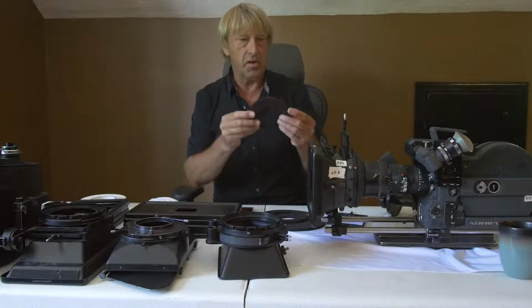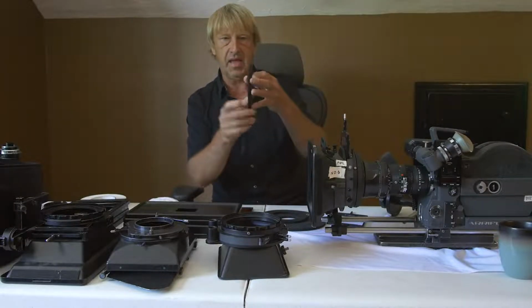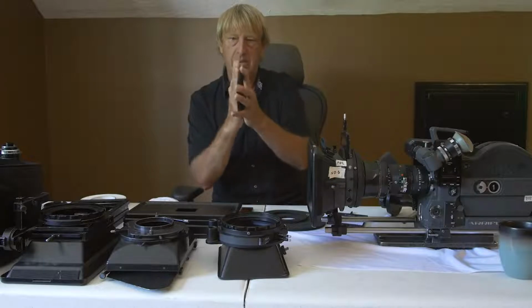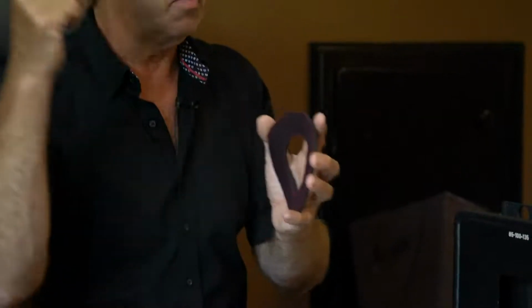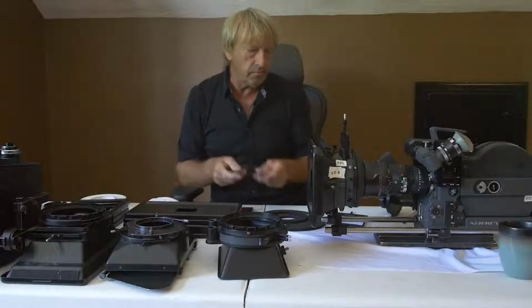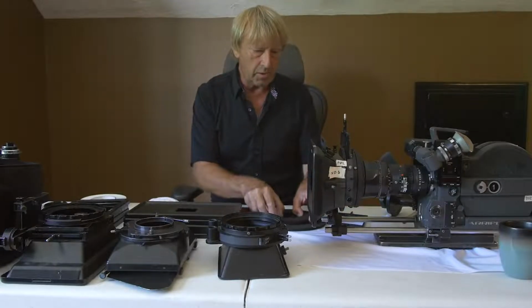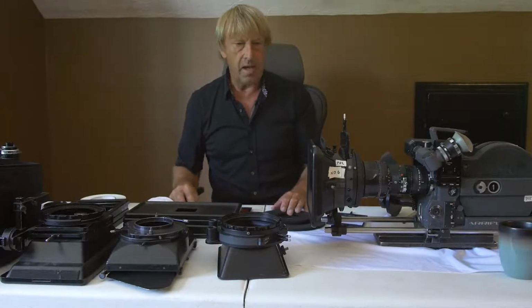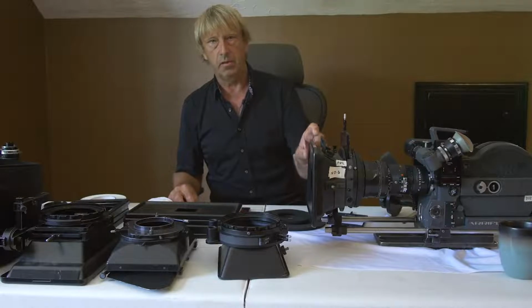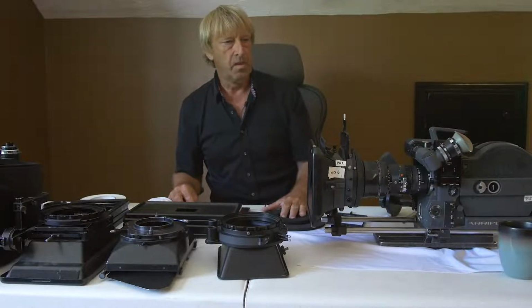So you have these donuts on the lens, and they seal off the light to keep it from getting in between the matte box and the lens. There's a lot to learn about matte boxes and filters and the correct way to use them.